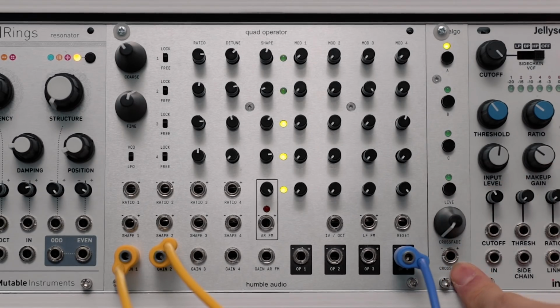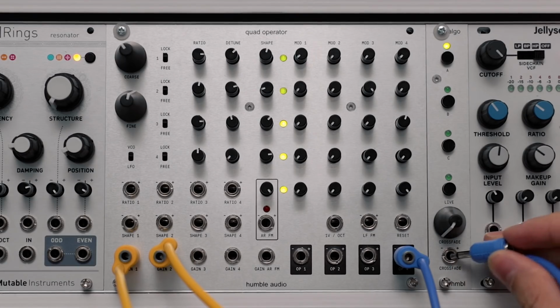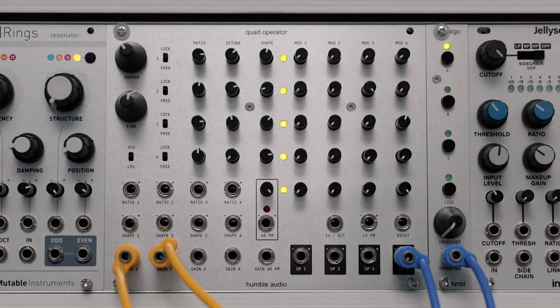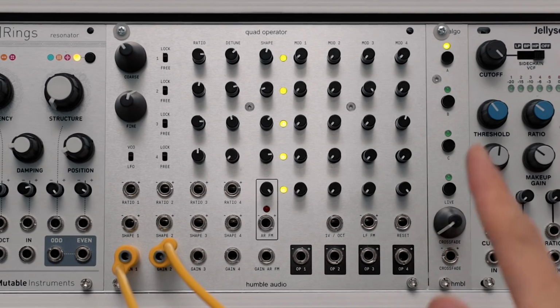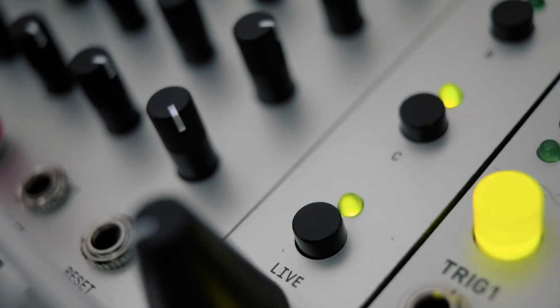And of course there's a crossfade CV input, so if I plug in an LFO here and turn up its amplitude, you can hear it crossfade quickly between those. We can make that even faster. A lot of fun to be had with the algo expander.